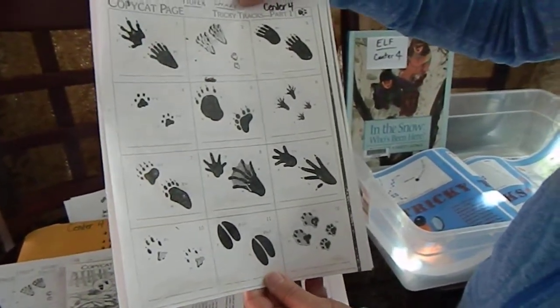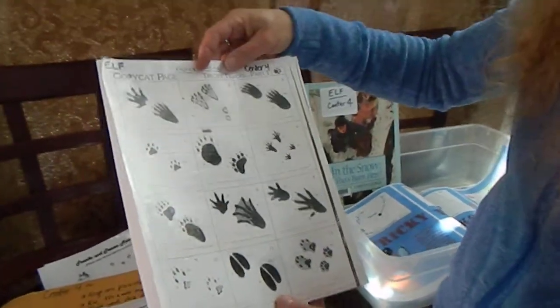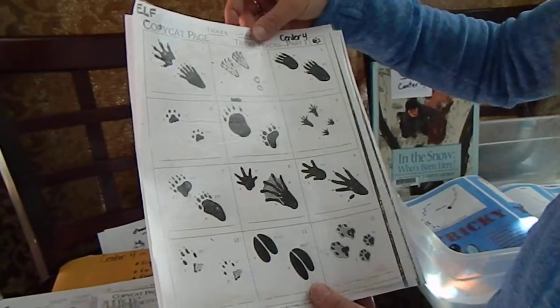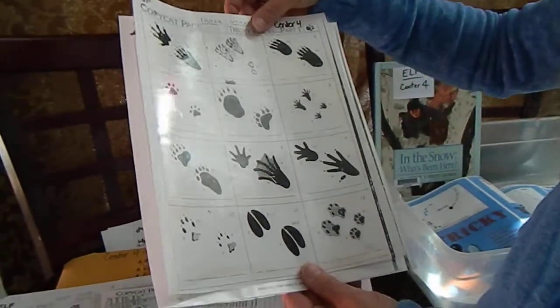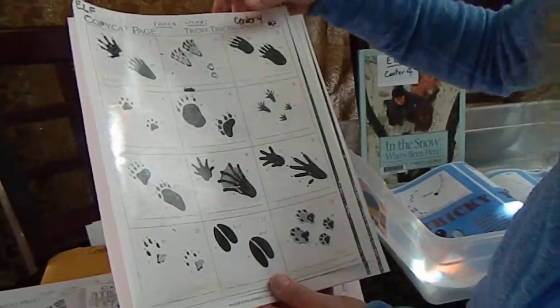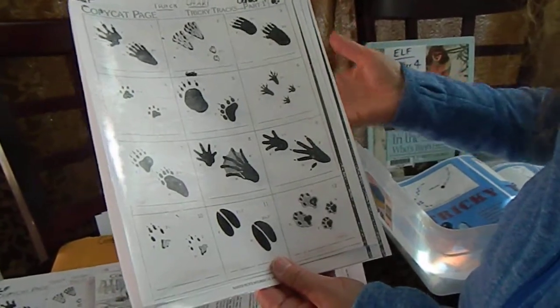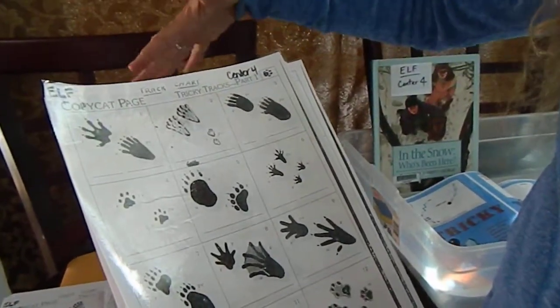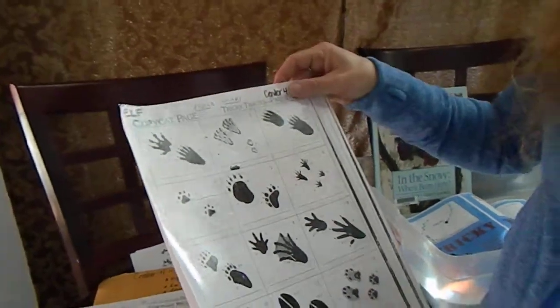And in order to get them thinking about that, you want to talk about how different animals walk. How does a raccoon walk? How does a bear walk? How does a deer walk? And in thinking about that, that'll hopefully help them think about how their feet move and what kind of track they would leave behind.